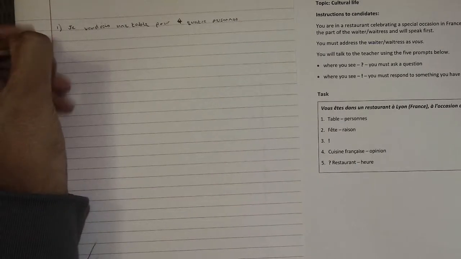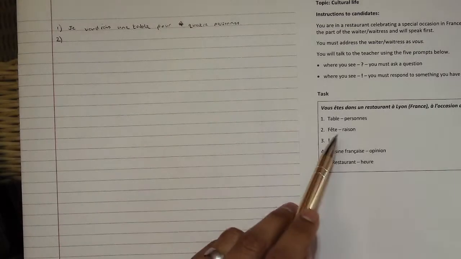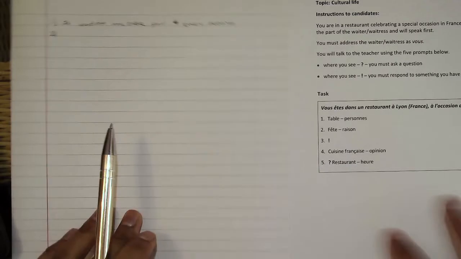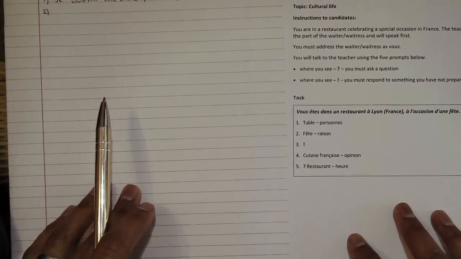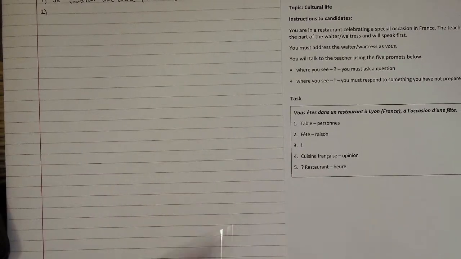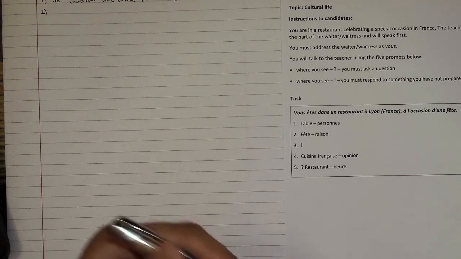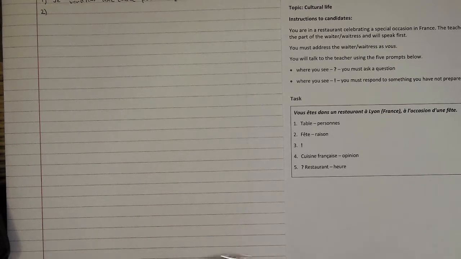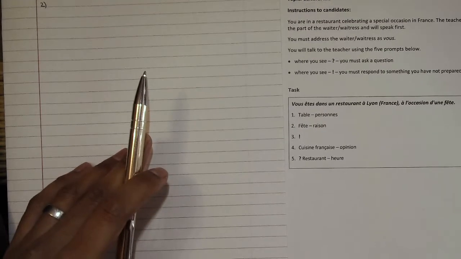Then I look at question 2, and it says fait and raison. So if you don't know, raison means reason, okay? So it's like a justification. So my question, as the examiner, as the teacher, will be something like, is this for a special occasion? You just saying yes or no shows an understanding, but it's not actually giving a good response, okay, in terms of what you should be saying.